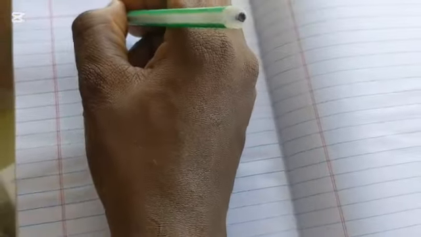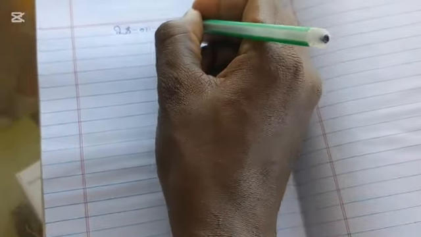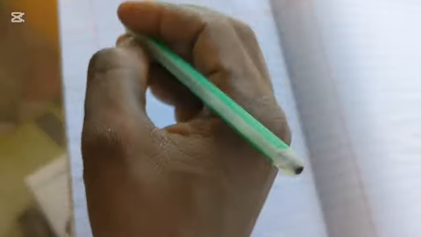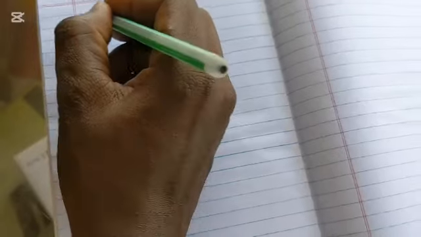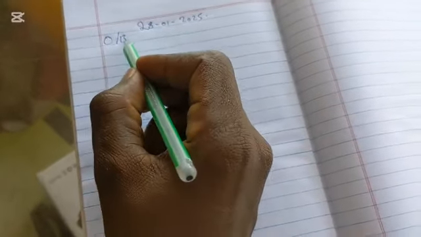So for example, today it's 28th of January 2025, right? After writing my date, the second thing that I'll write is the opening balance. I'll write O/B, which stands for opening balance.